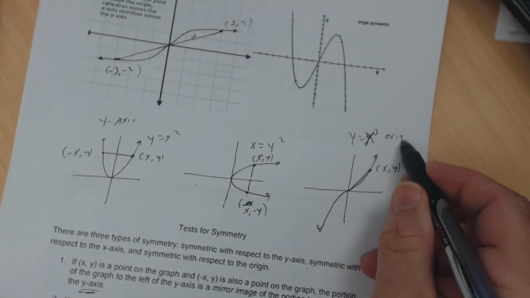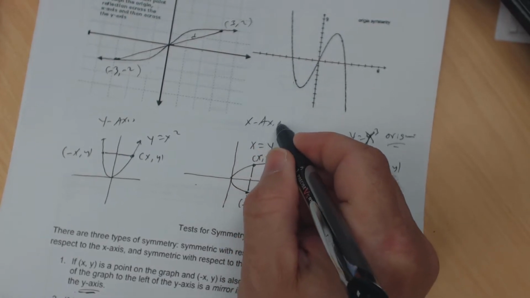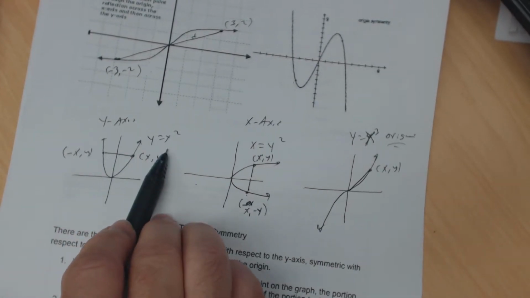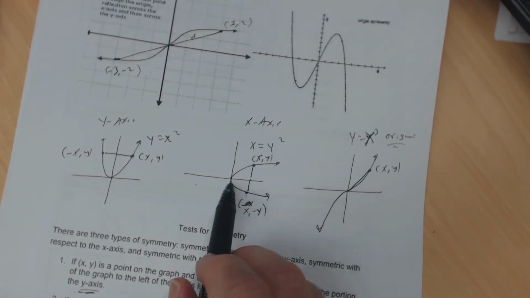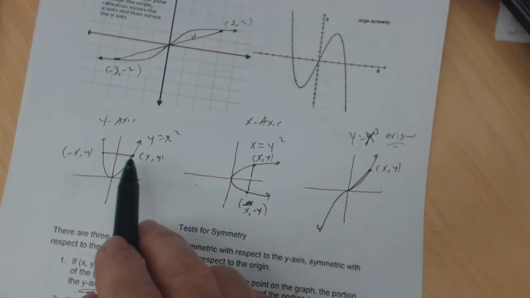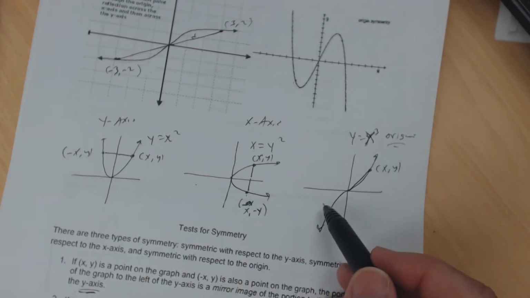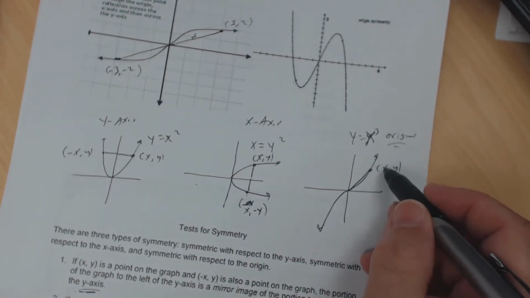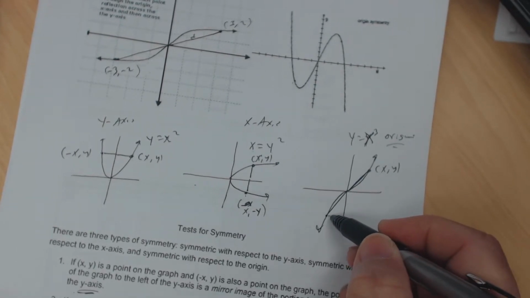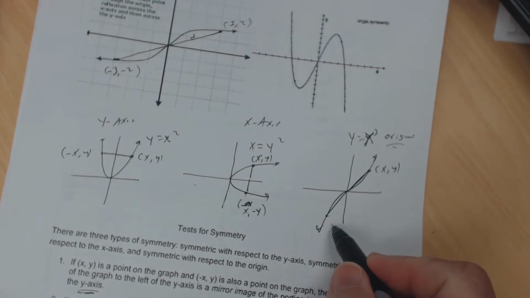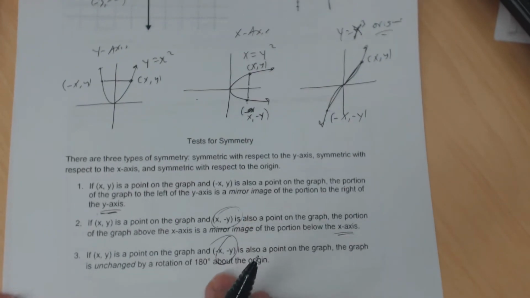So for y-axis symmetry, think of y equals x squared. For x-axis symmetry, think of x equals y squared. Then think of this graph that goes through the origin. This distance here has to be the same as that distance, and they're asking, what is this point? Well, if that's (x, y), then it has to be (-x, -y). And that's what that says right here.